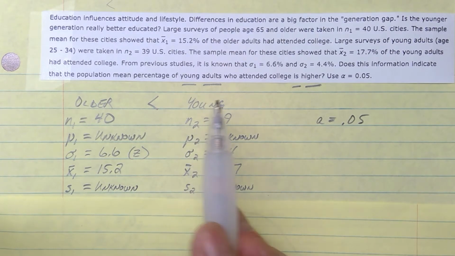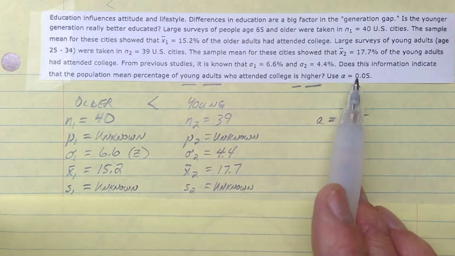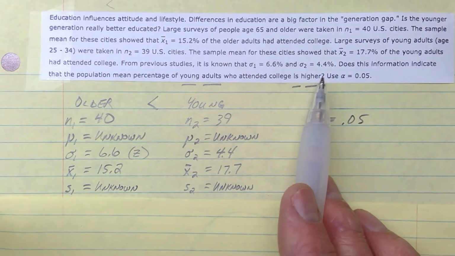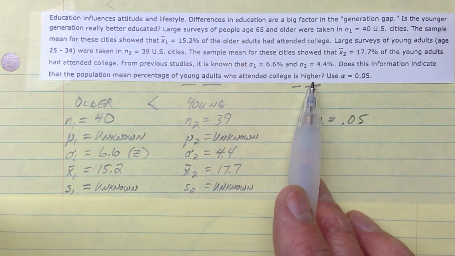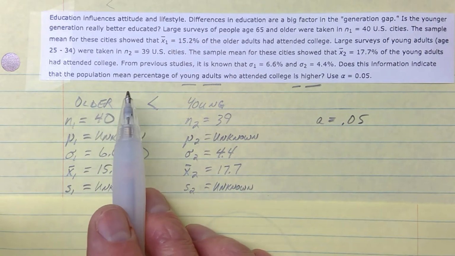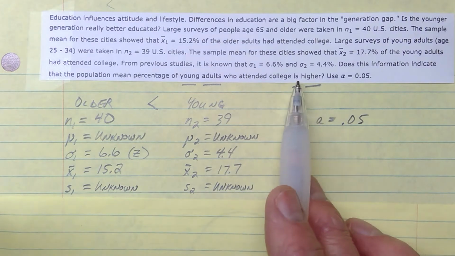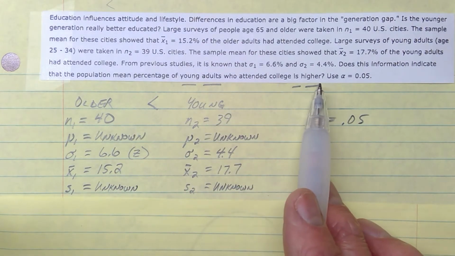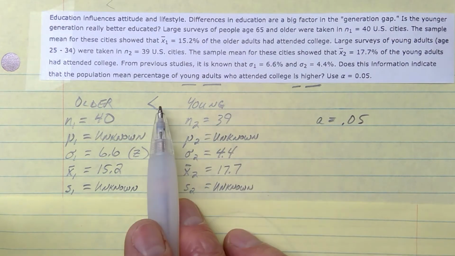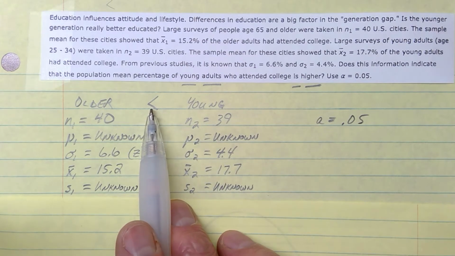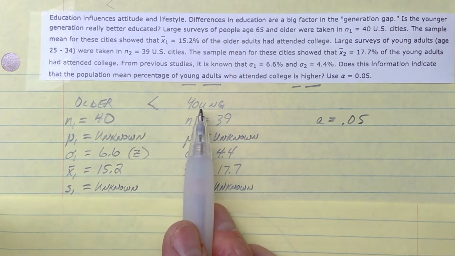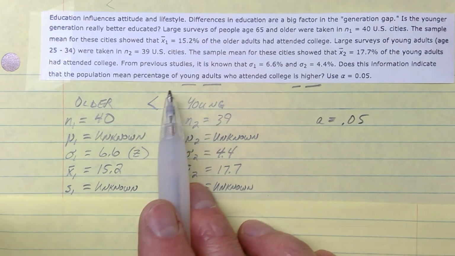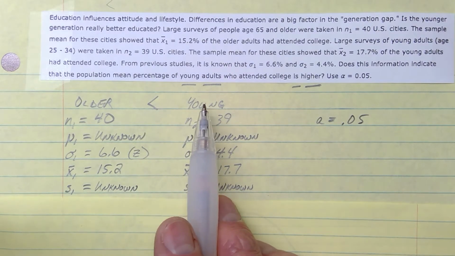You're tempted to write, if you just read this real fast and you're not careful and you see the word is higher, you think that's automatically a greater than symbol. So you're tempted to say older is greater than young. You're tempted if you read it too fast. You got to be careful and read all the words. Now, which group is higher? Because that's where this needs to open up toward. Does it open up toward the older or does it open up toward the younger? So the young adults is higher. That means the inequality needs to open up toward the young adults.